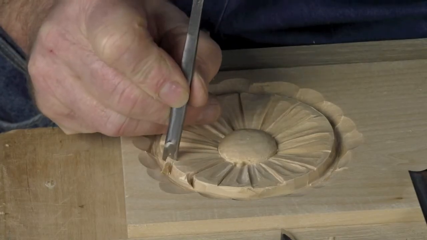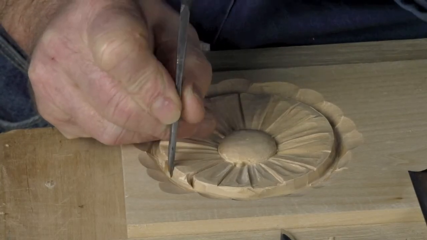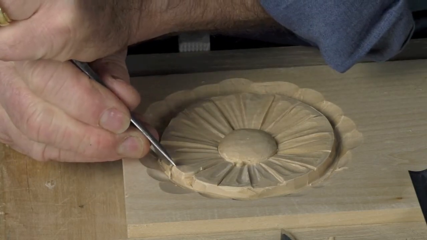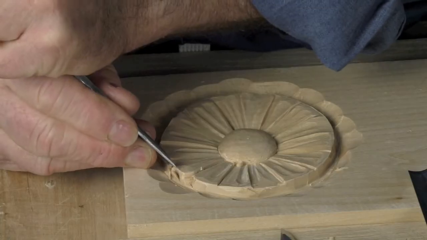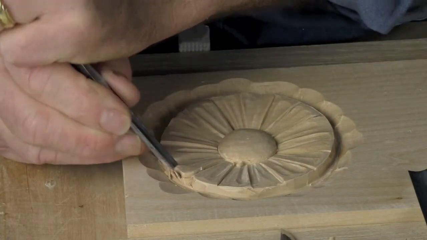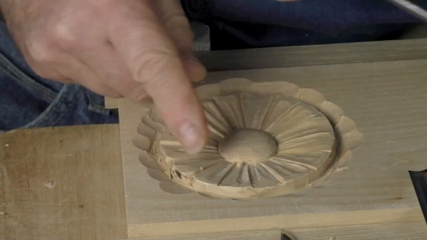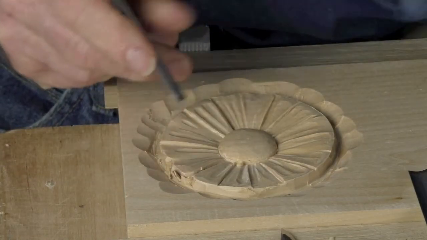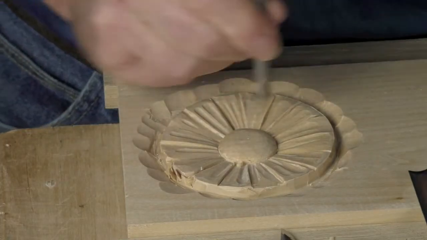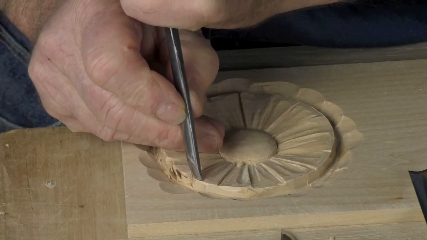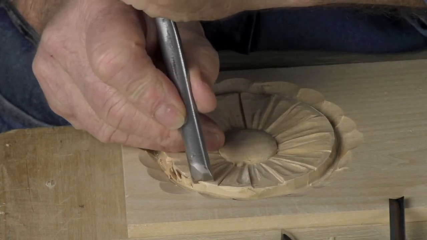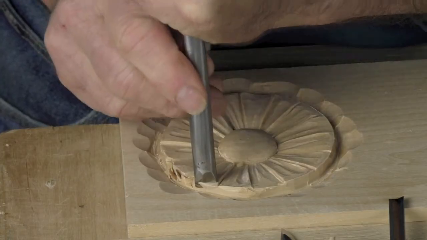So I'm now giving the ends of the petals a bit of a shape. Now what I can do is undercut here by coming in with the tool this way up, merging with that. So I get the end a sort of sinewy shape. So that might be one thing you do. Or you might keep that end rounded and then actually come over and make this more of a long curve to here.